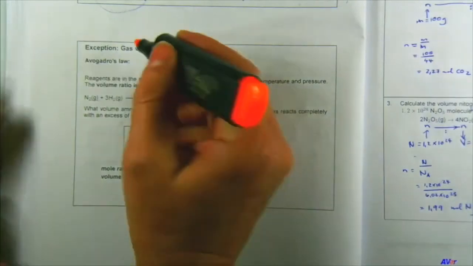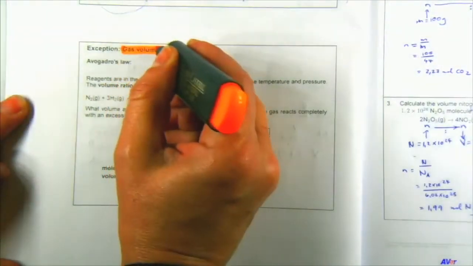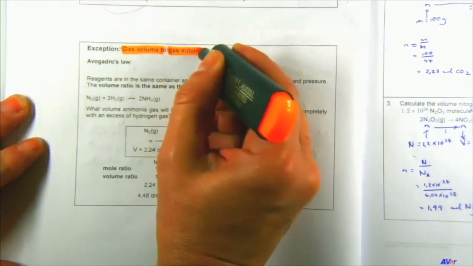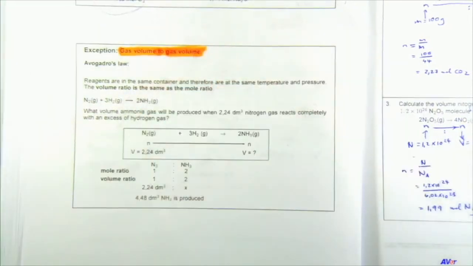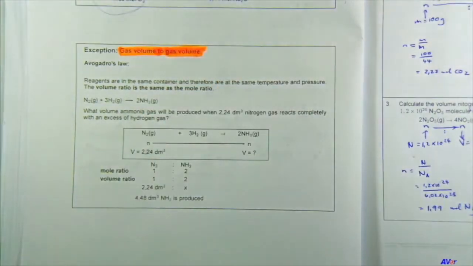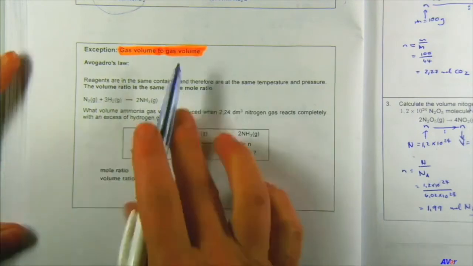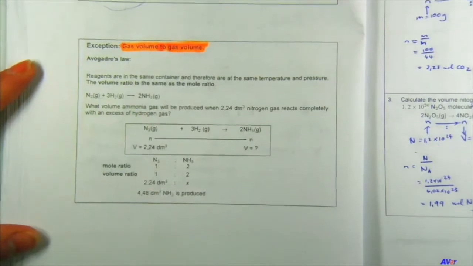But now, if you look on the left-hand side, you get an exception to doing that. The exception is when you work with a gas volume to a gas volume. You don't have to do steps 1, 2, and 3, and this also makes it possible for you to do it even if you're not at STP, right? 22.4 is only true for STP, it's not true for the rest.